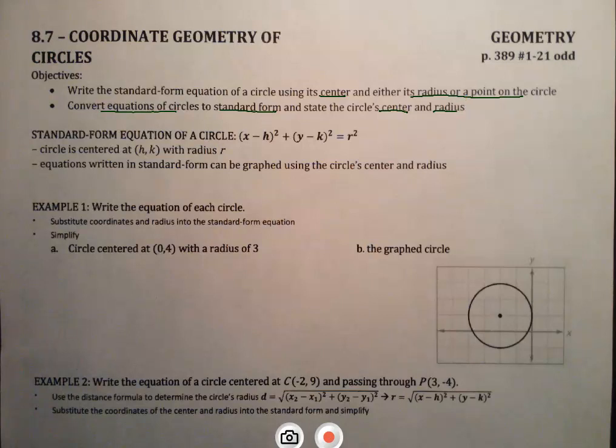First of all, let's look at standard form. The standard form equation of a circle is the quantity x minus h squared plus the quantity y minus k squared equals r squared. Your circle is centered at h comma k, so that's the center, and it has the radius r. Here is your h, and here is your k. Notice the tricky part is that in the formula, these are subtracted.